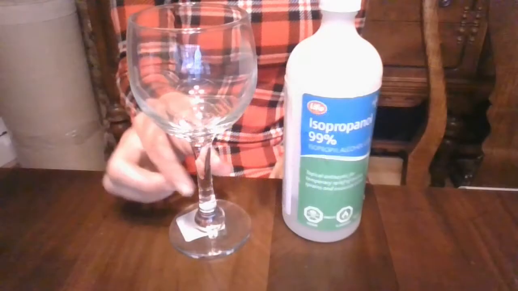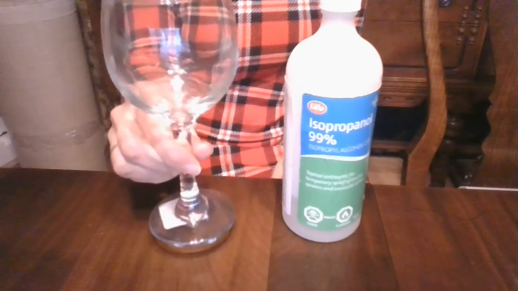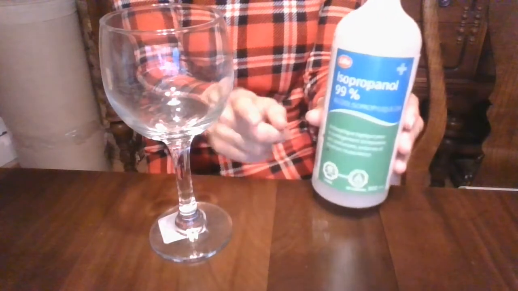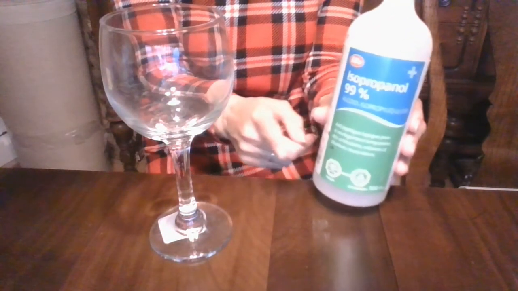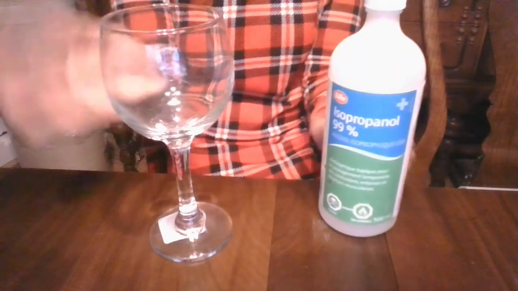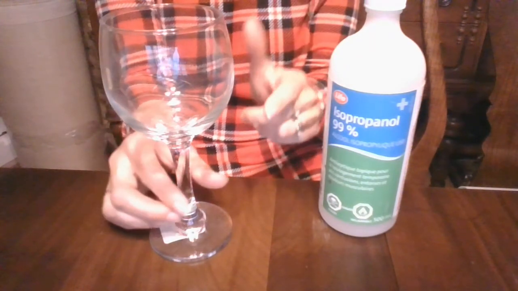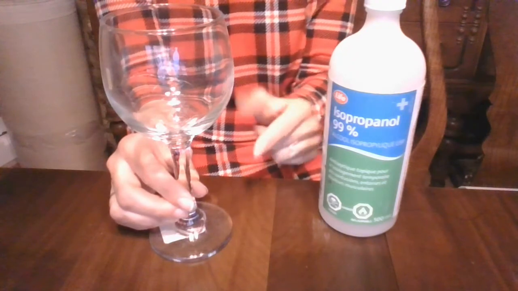For this project, you'll need a wine glass, and you will need to treat your wine glass with some alcohol or rubbing alcohol just to clean up all the fingerprints and dirt so your vinyl decal will adhere to the glass.